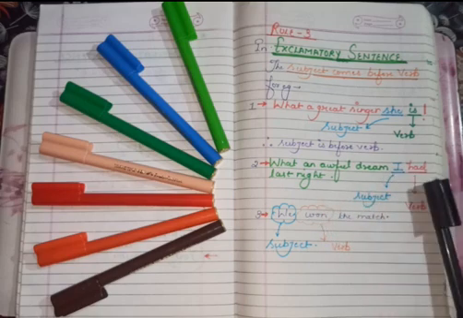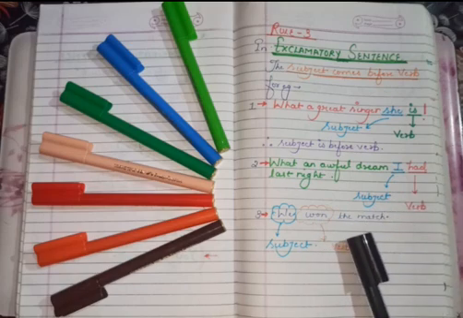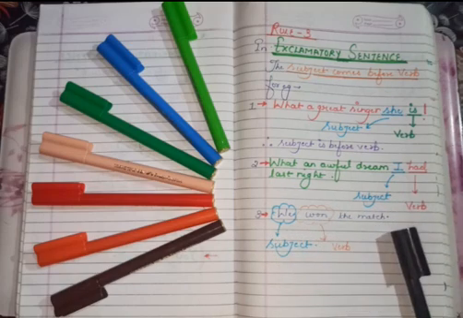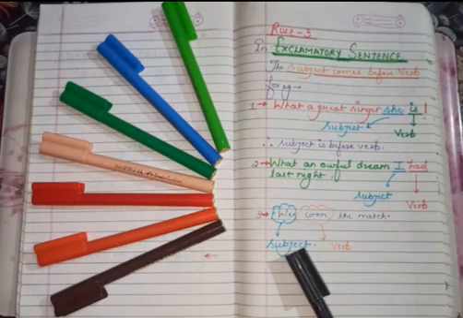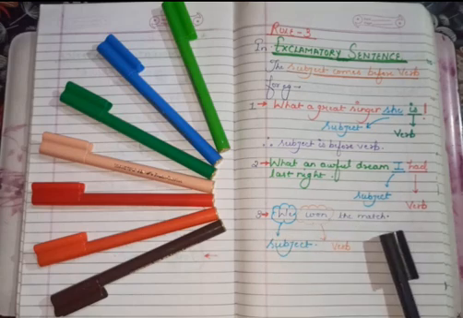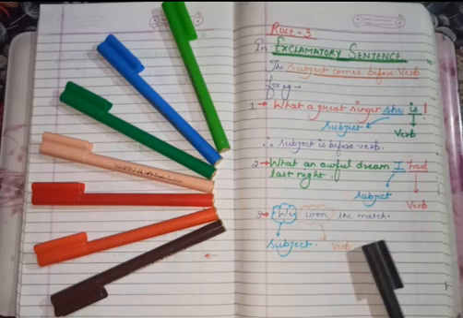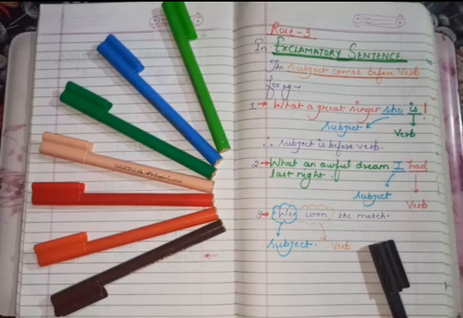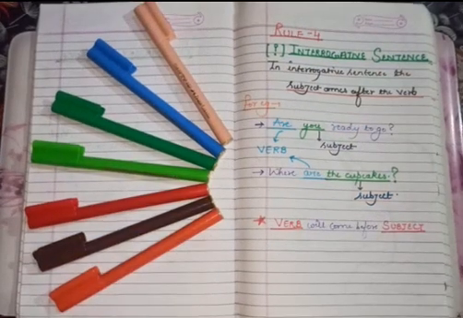Let us take the last example for this rule. We won the match. So here the main focus of the sentence is on we. So we will be the subject and won is what? Is a verb. So we won the match is a complete sentence where the subject is coming before the verb. This is how the rule for exclamatory sentences work. Let us move ahead to rule number 4. Now rule number 4. That is for interrogative sentences.